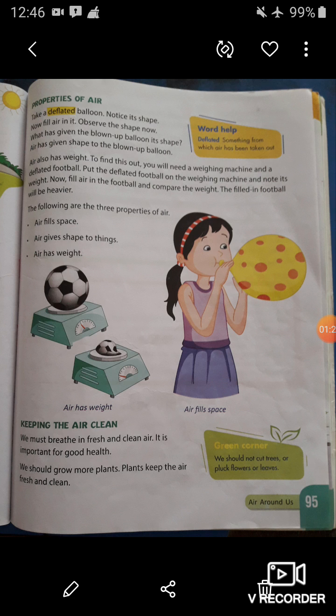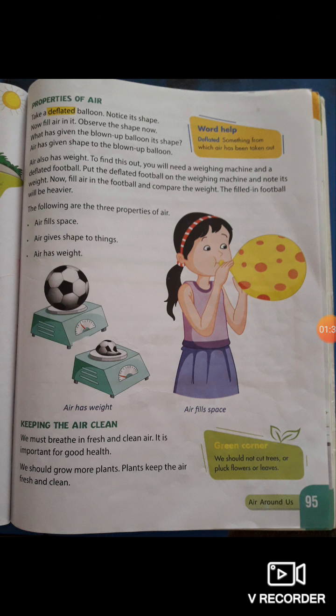In our next topic, I told you about what air contains. Students, air contains a mixture of gases, water vapor, dust, smoke and germs.